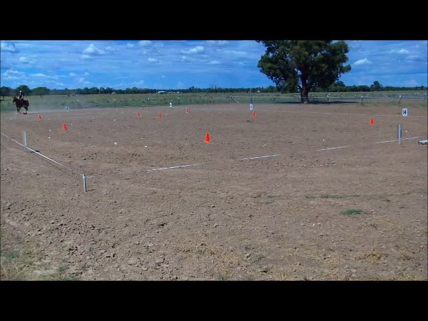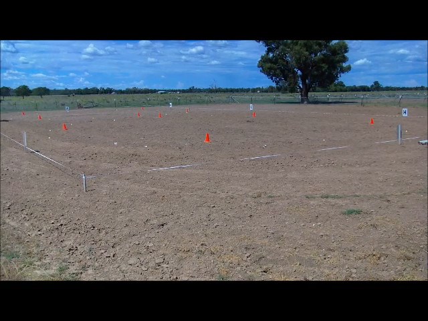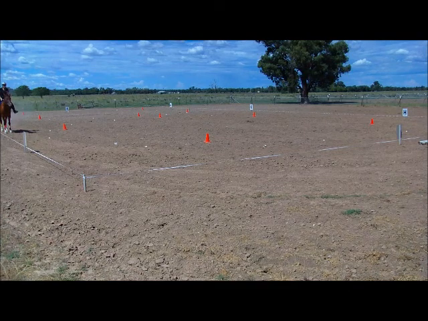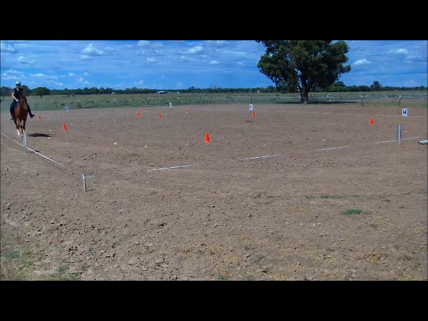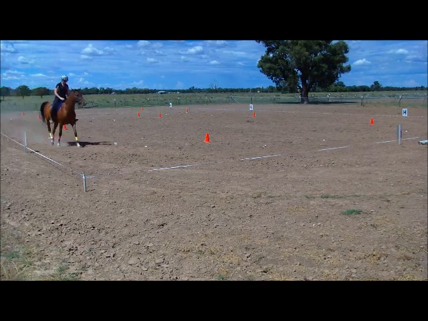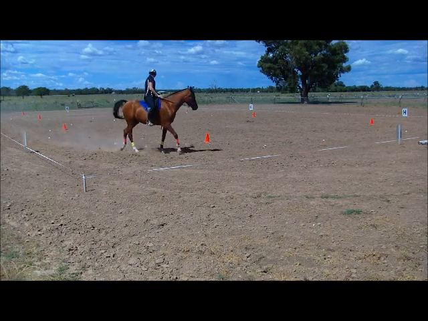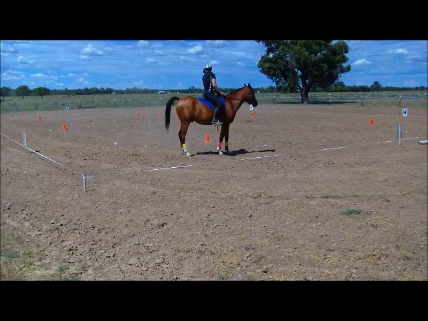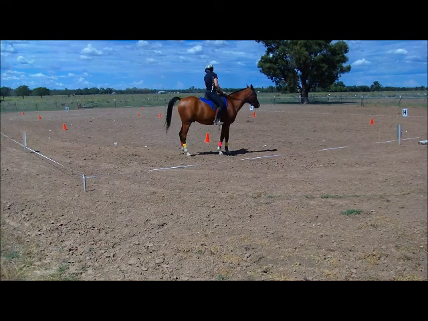As you can see, Anna, I'm on my right diagonal, so my right foreleg is on the outside of the arena. And he's doing his usual, let's go to the toilet at the start of each lesson. Come on, mate. Get up. You going to go or not? Sorry.